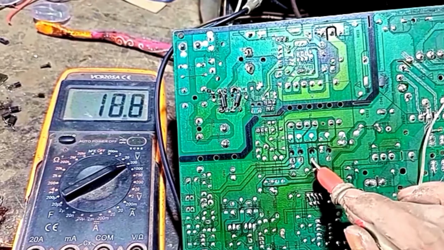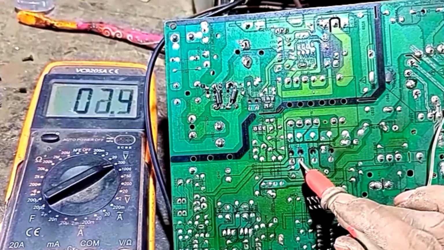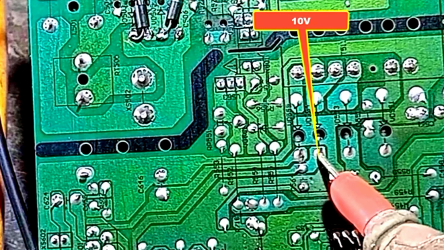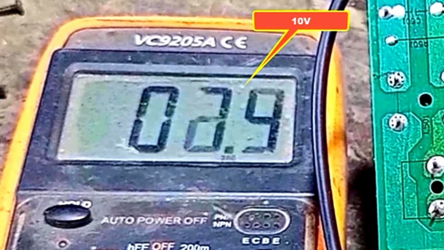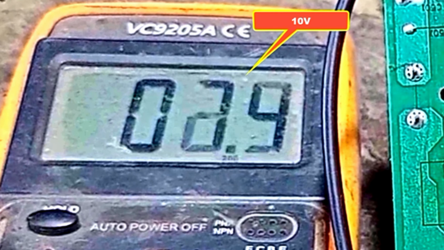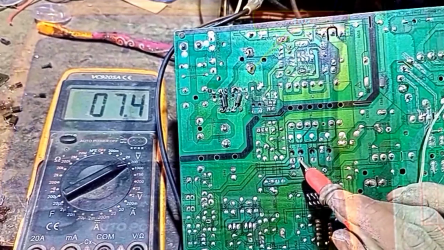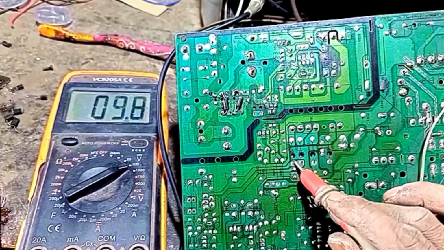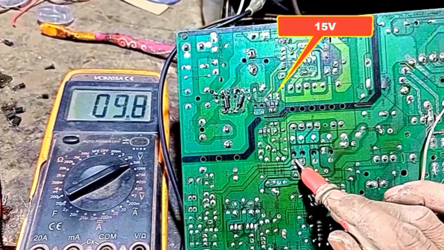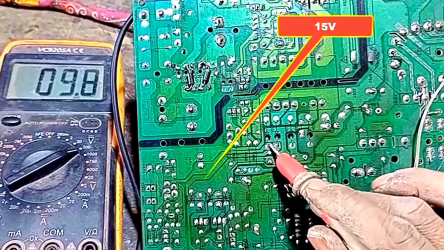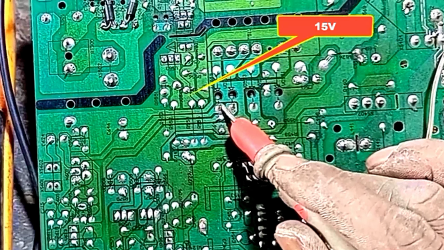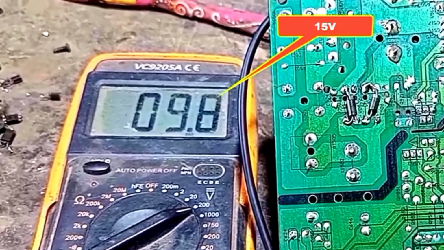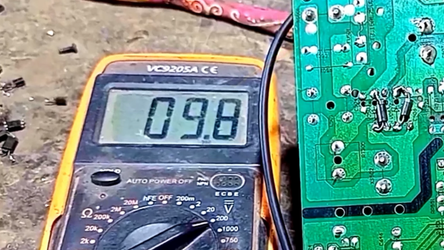Then check the secondary section 5 and 8 volts VCC voltage of the oscillation section. Look, here the voltage is very low. The voltage here needs to be around 10 volts, but the voltage here is 7.4 volts. Then the input voltage of the audio IC, but the voltage is still low. The voltage here needs to be around 15 volts, but the voltage here is 9.8 volts.